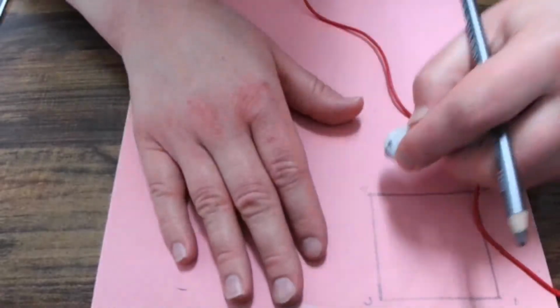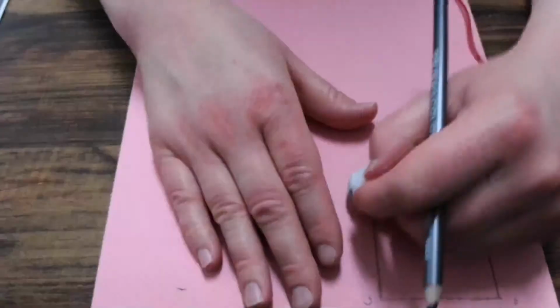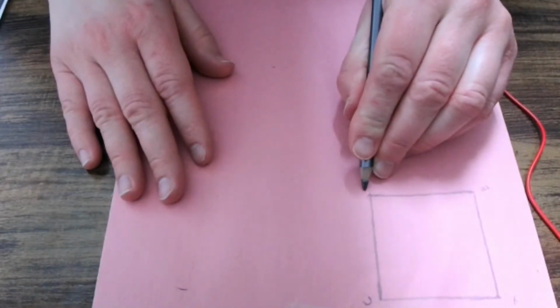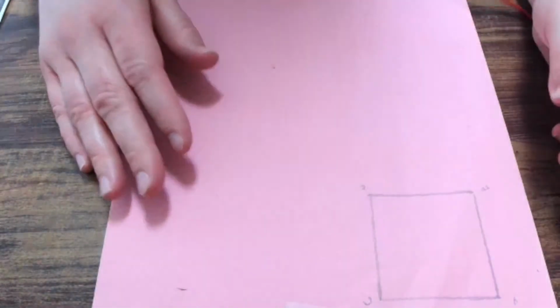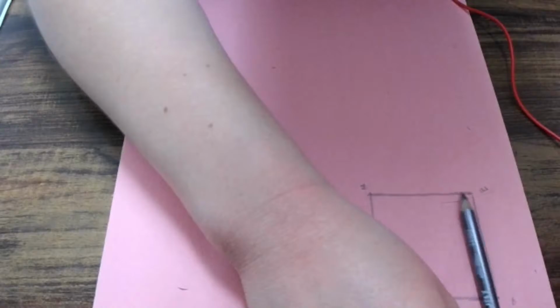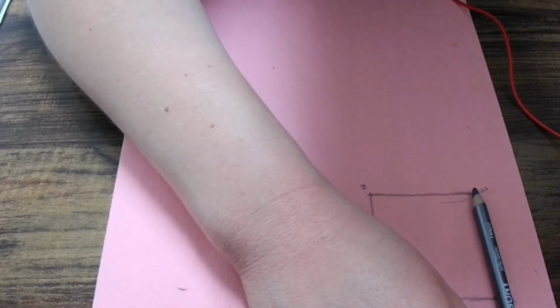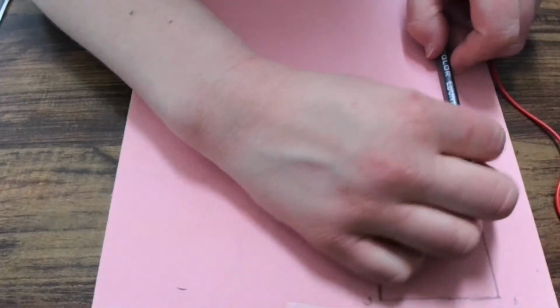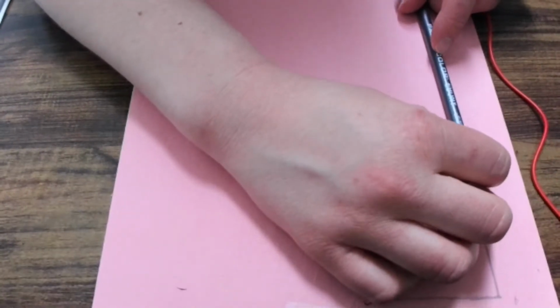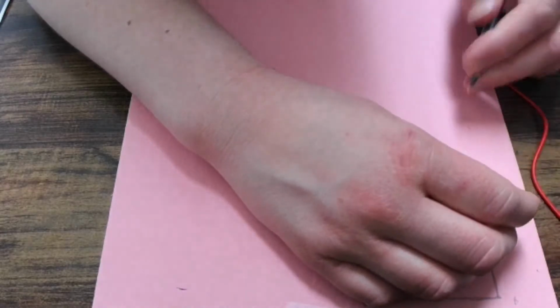Okay. F should be right there. No, F can't be right there. F has to be drawn a little straighter right here, out of the way. Now, we extend to BG. So what we're looking to do, we're extending to right there.